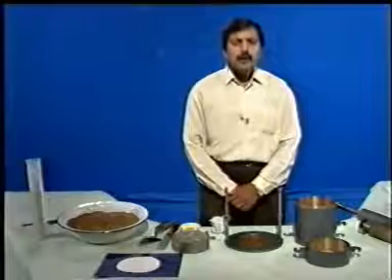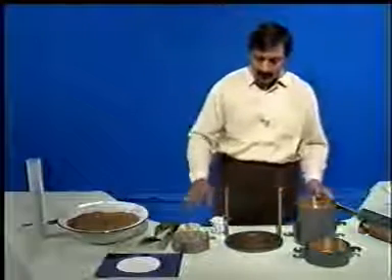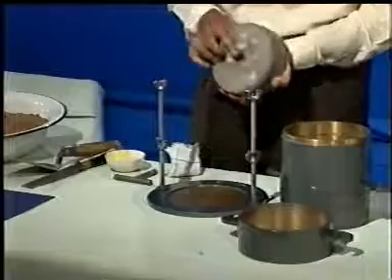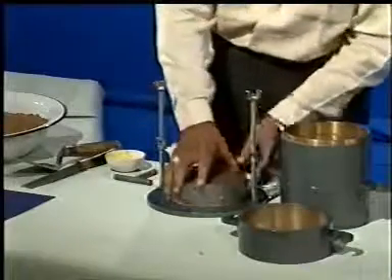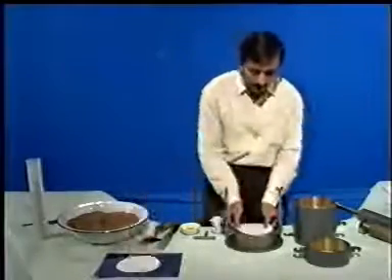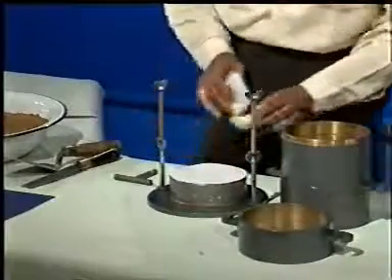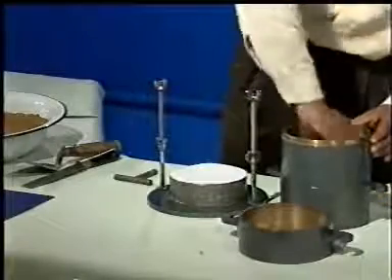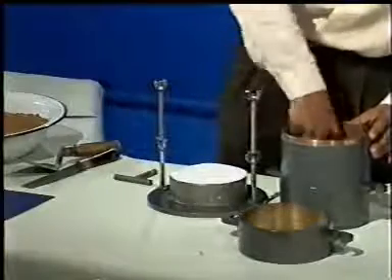Now let us see how a dynamically compacted specimen is prepared. First, to assemble the mold, place the spacer disc with the threaded hole facing the bottom side at the bottom of the base plate. Place a filter paper on top of it. Apply a lubricating oil to the inner side of the mold. This is to prevent the stickiness of soil to the mold.